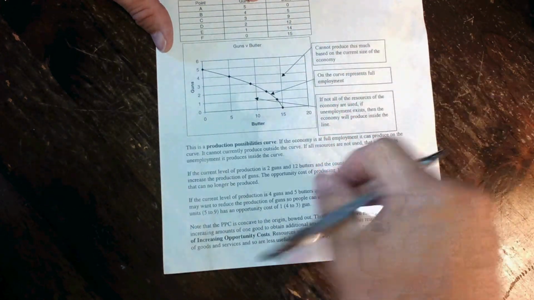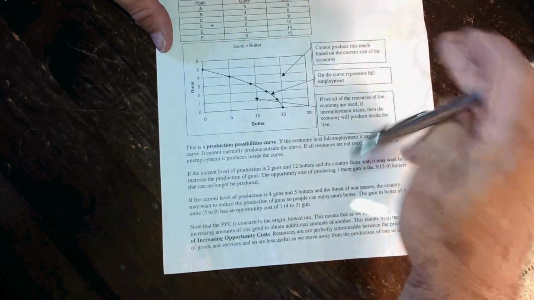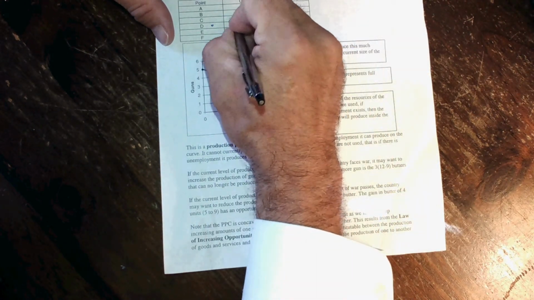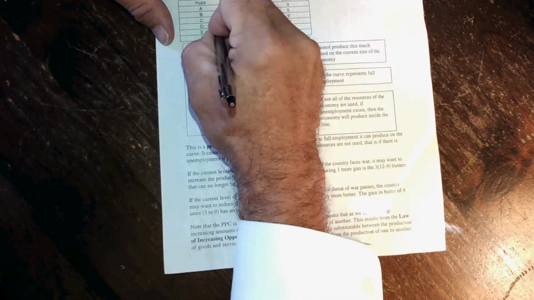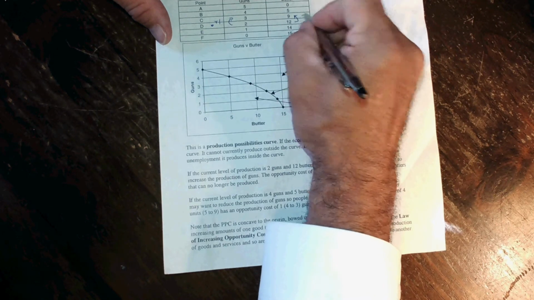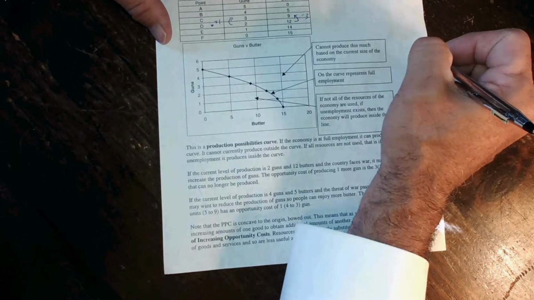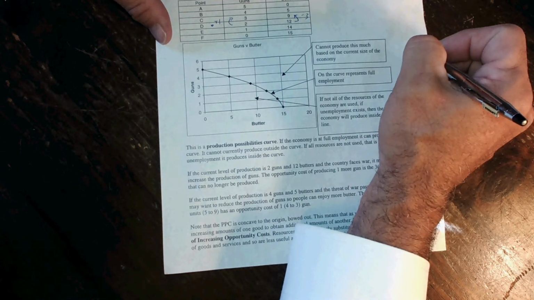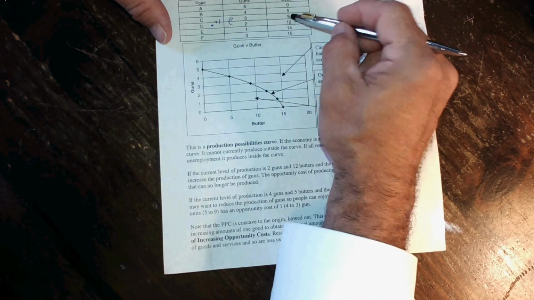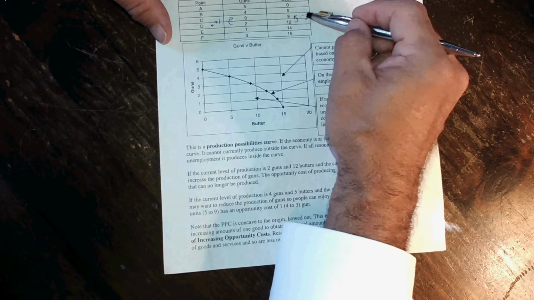The first thing to do is find out where we are, 2 and 12. Well, here's 2 and 12. And we want to produce more guns, so we wouldn't be going from D to E because that would represent 1 less gun. Instead, we're going to go from 2 to 3 and gain 1 gun. But by using more of society's resources to make guns, we're using less of society's resources to make butter. And so that 1 gun would cost us 3 butters. Notice the opportunity cost is not the number you end up with. The opportunity cost is a change number. 12 minus 9 is 3.